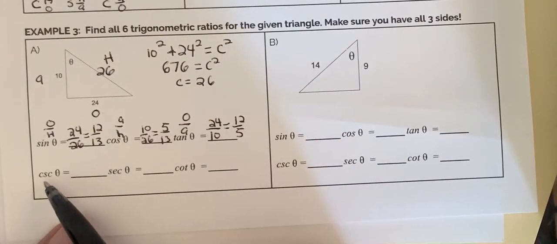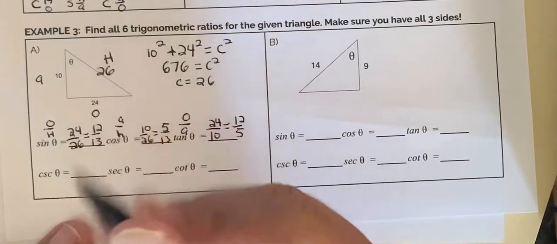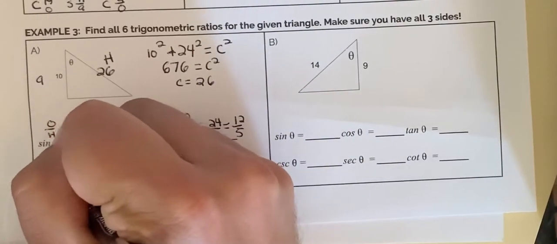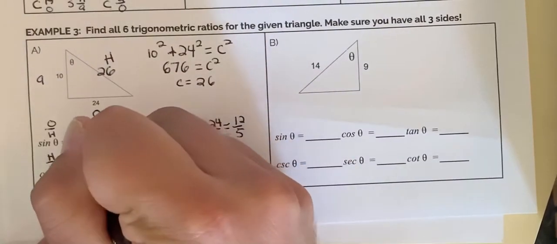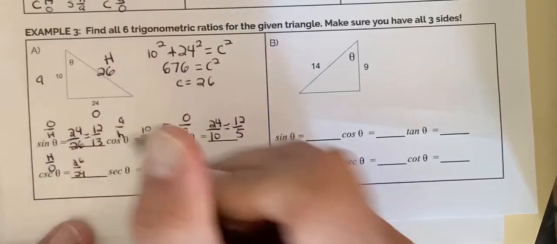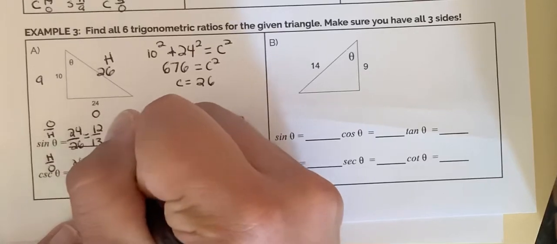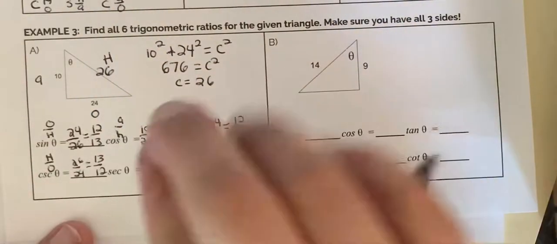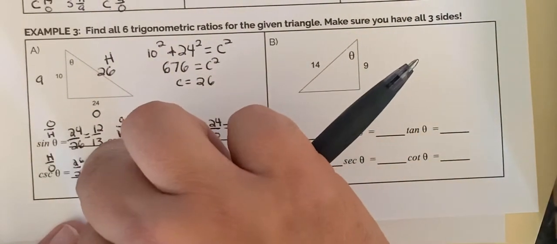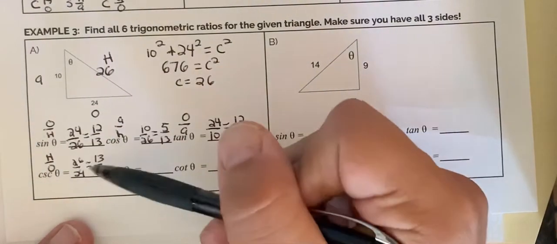So now for my cosecant, again, I use Cho-Sha-Cow. So cosecant, Cho, so hypotenuse over opposite. So here we have 26 over 24. And then to simplify that again, divide by 2, and you get 13 over 12. If you notice, these ratios are just going to be the inverses of each other, if I just invert the numerator and the denominator, or reciprocal.